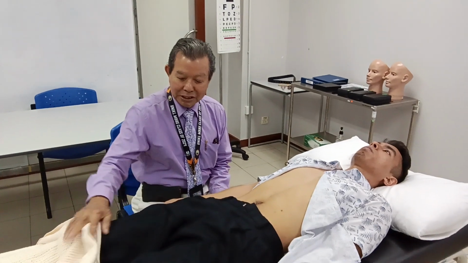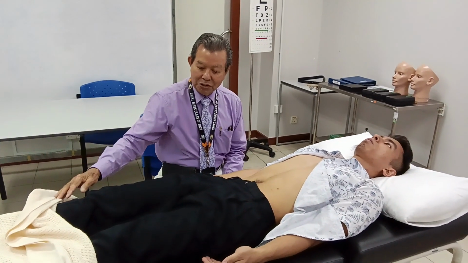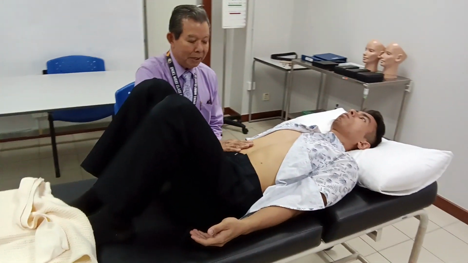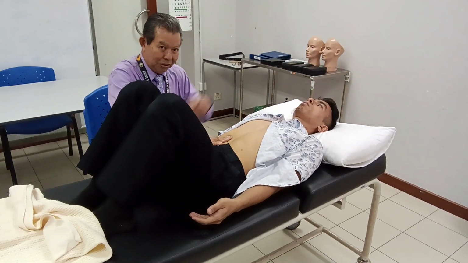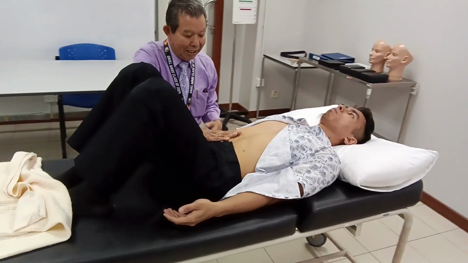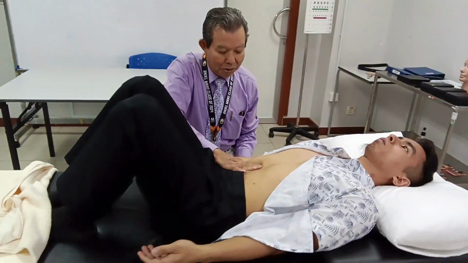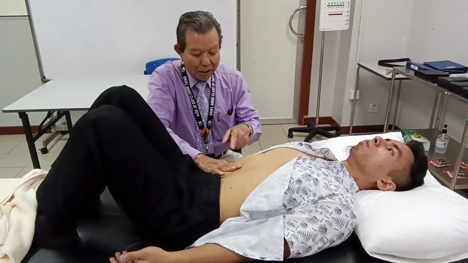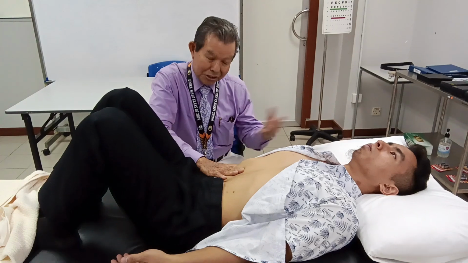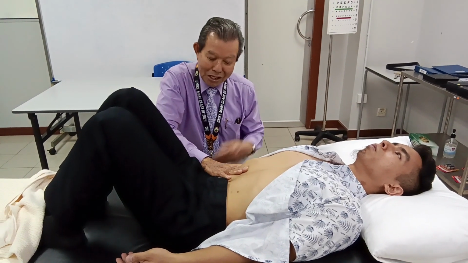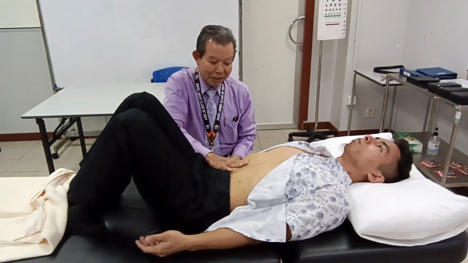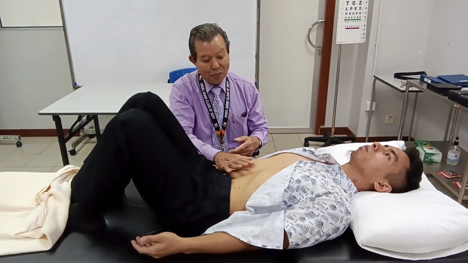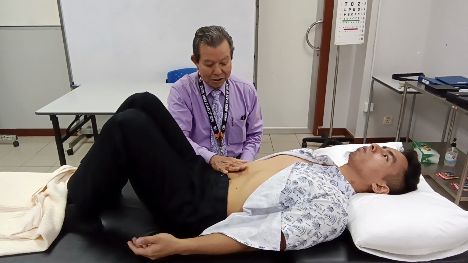Okay, can you please raise your legs? Okay, raise your knee both sides. Raise your knee both sides. By now, abdomen is more relaxed. So by now, I'm going to palpate his lower border of the liver. Okay, breathe in. Yes, now I can feel about 1 finger breadth. This is normal. His condition is nothing, not because of that. No tenderness and so on. I can feel 1 finger breadth below costal margin.